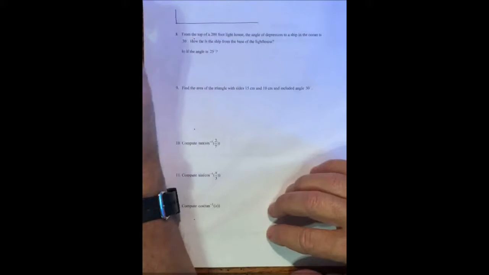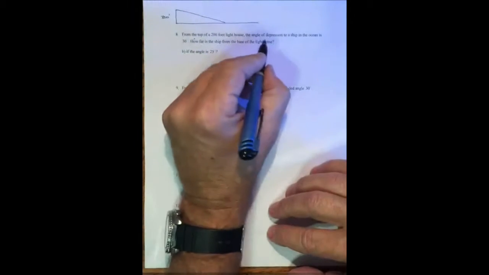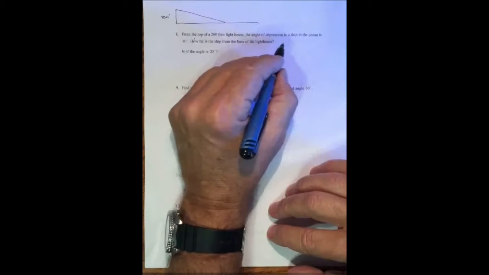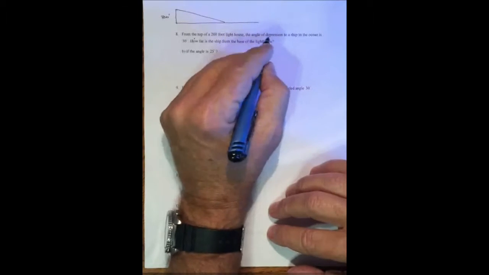From the top of a 200-foot lighthouse, the angle of depression to a ship in the ocean is 30 degrees. How far is the ship from the base of the lighthouse? Well, okay, here's the ocean. Here's the lighthouse. This is 200 feet. And out here is the boat. And we're told that the angle of depression is 30 degrees.